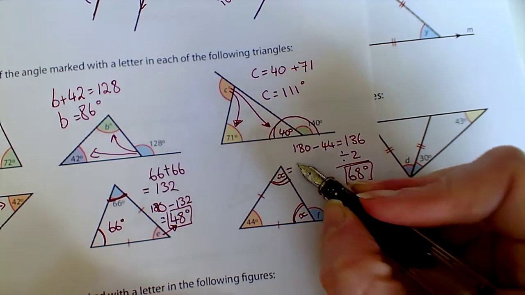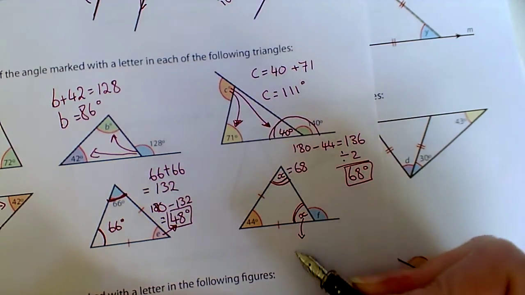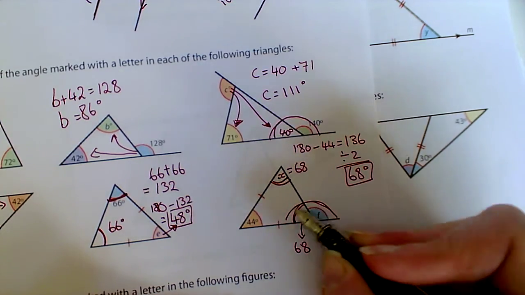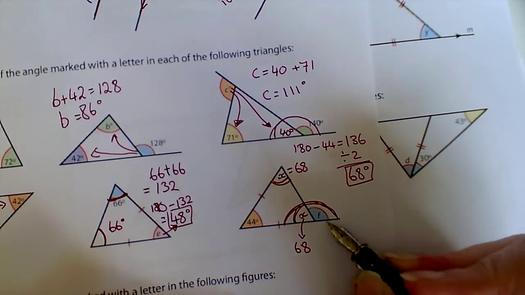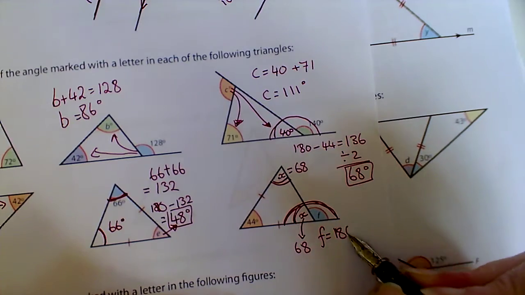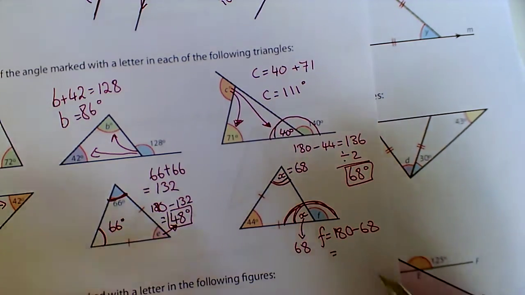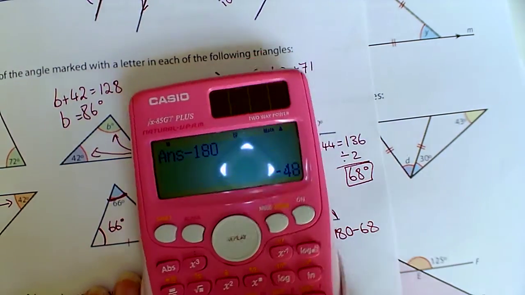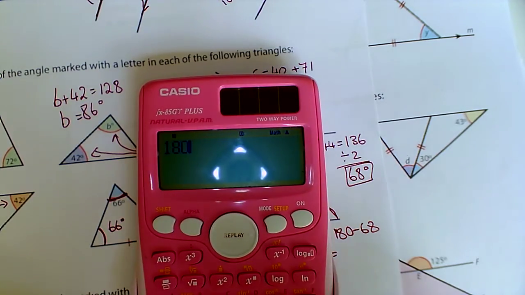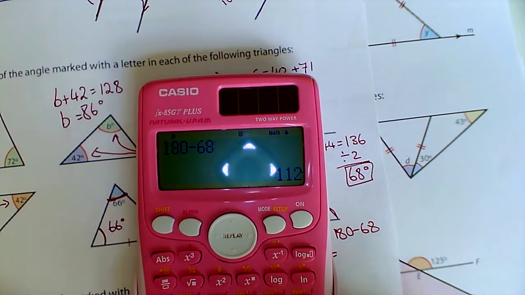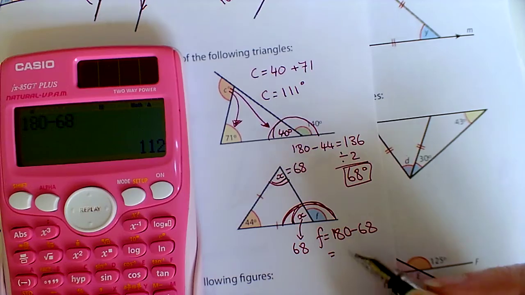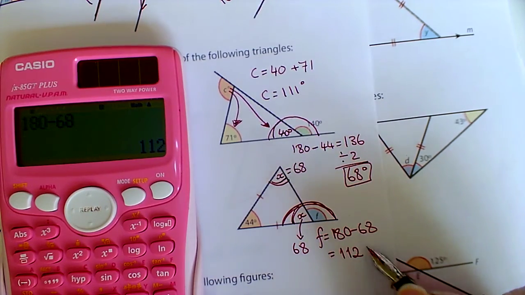So this is 68, but so too is this. And then that's supplementary with F. So F will be 180 minus 68. It's not the only way of doing this. It's fine if you did this another way, 112 degrees.